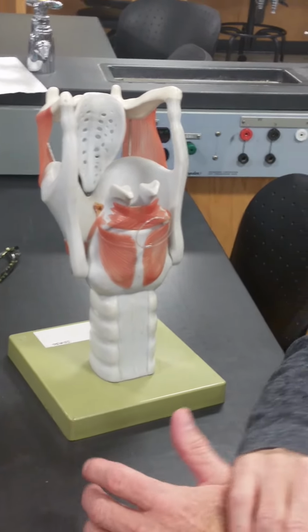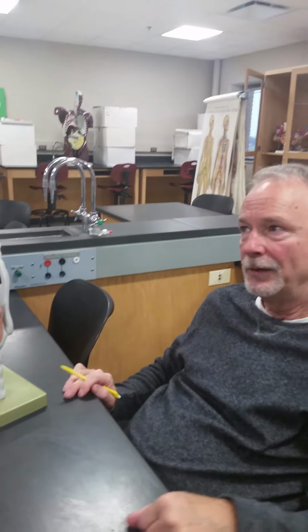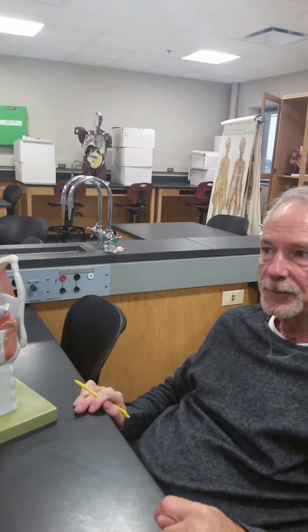So as long as you can identify those things, including on the 3D models, you've got it made for this section of the lab test.